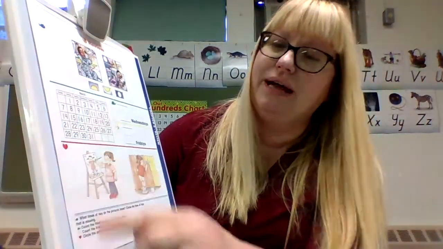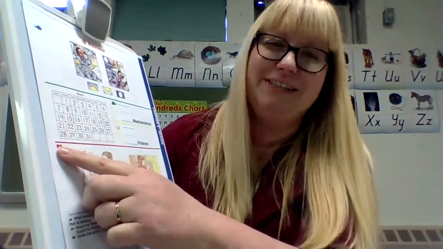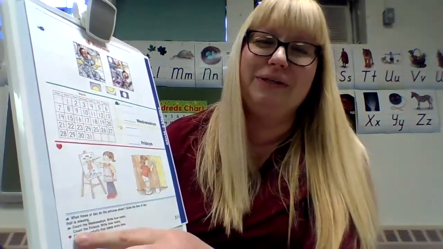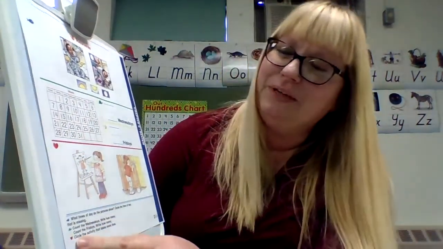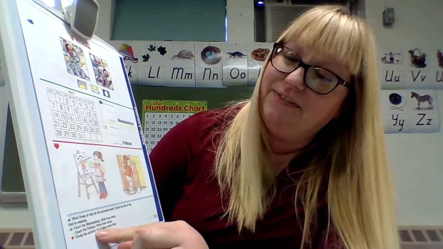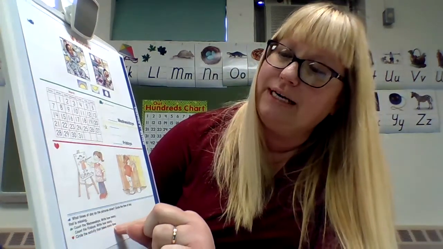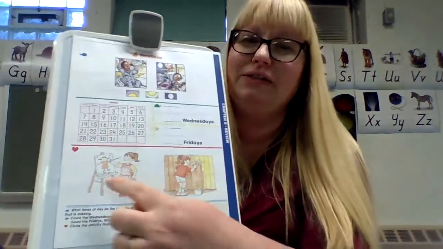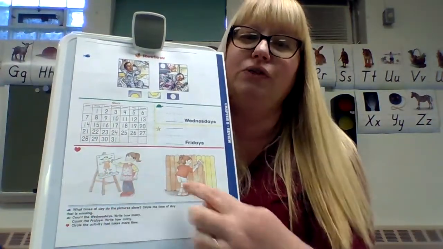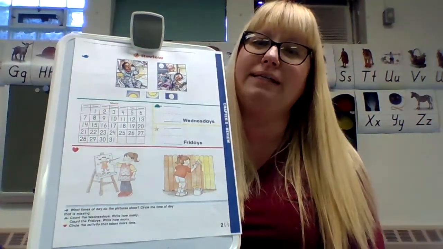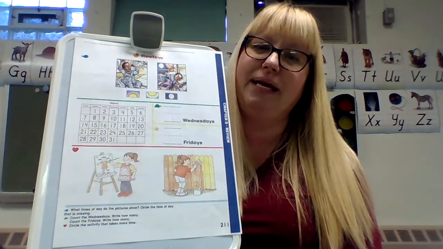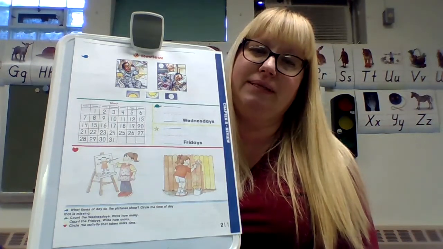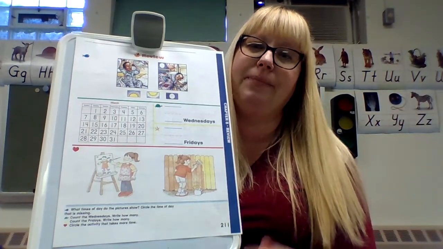All right, now we're down here for the circle. I'm sorry. I just looked at the word circle. Heart, red heart. I looked at the word circle there. That's why I said circle. It says circle the activity that takes more time. So look at what these two are painting. Which one would take more time? Circle that picture. The one that would take more time. Okay, once you do that, turn your page over.